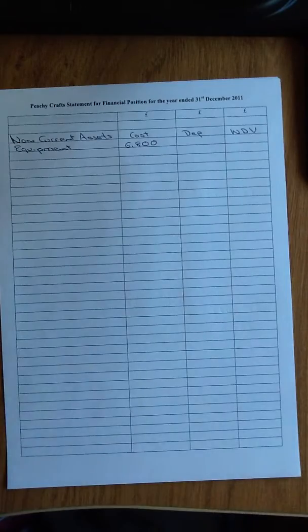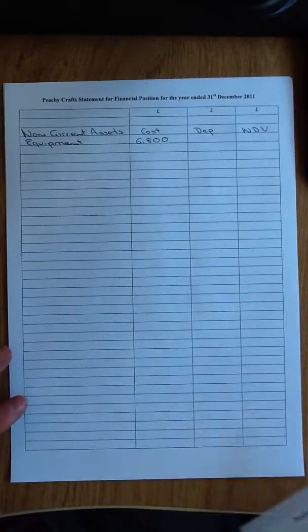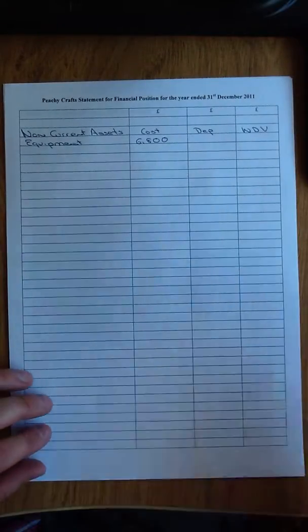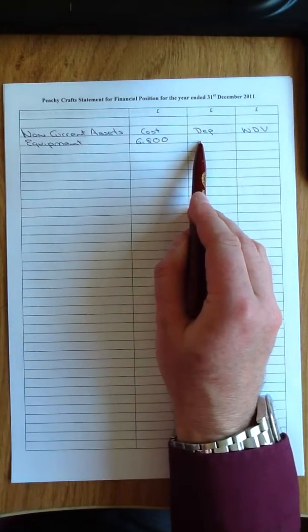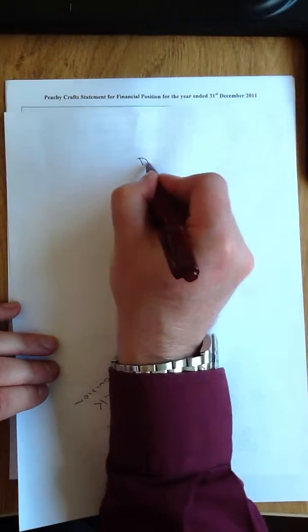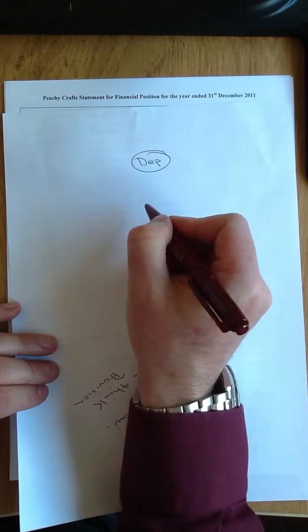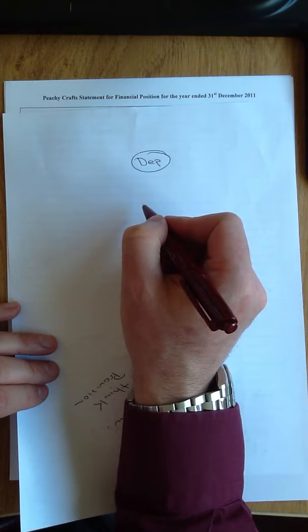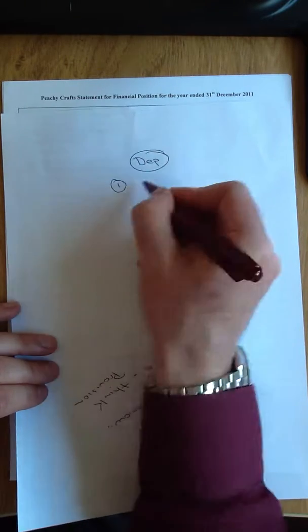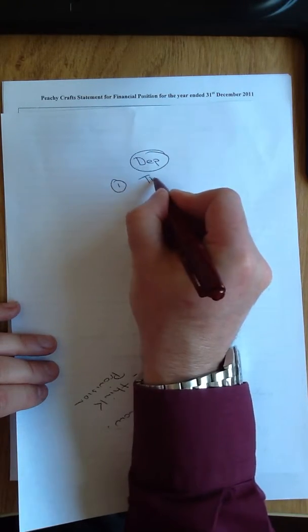However, we have depreciation, and the depreciation goes in here. Now I'm going to give you some information. Whenever you are putting in the depreciation, you may have to put in two depreciation figures. Okay? The first figure will be the depreciation for this year.